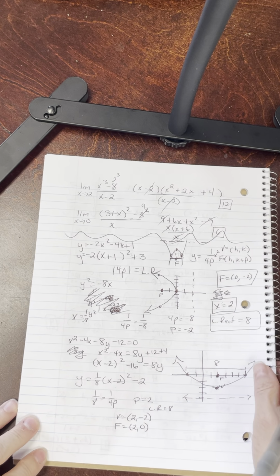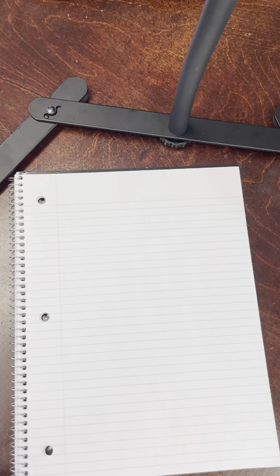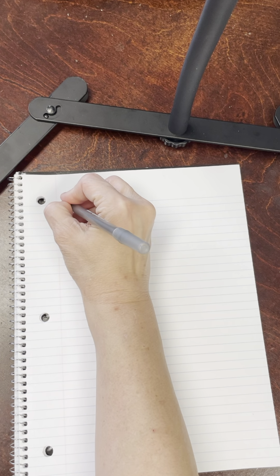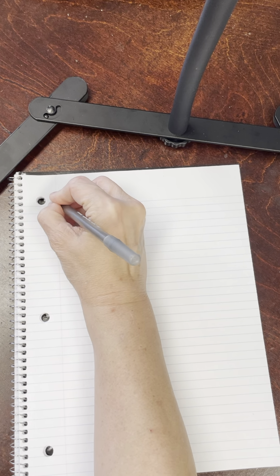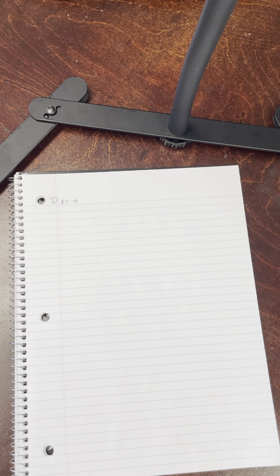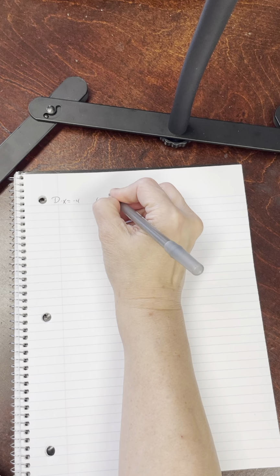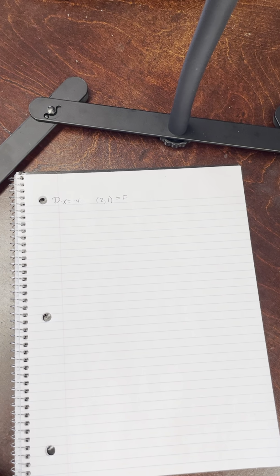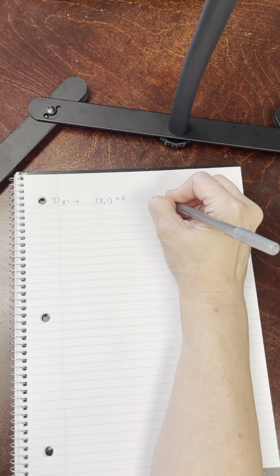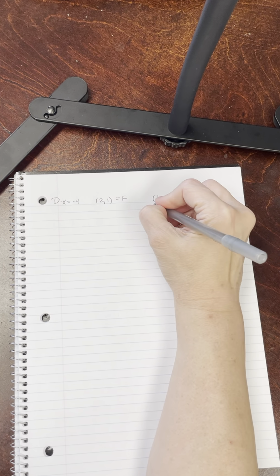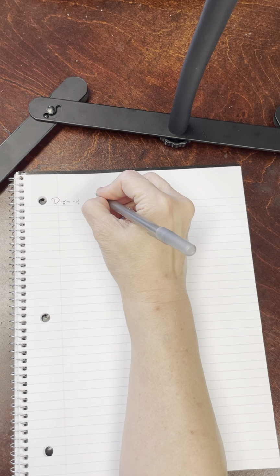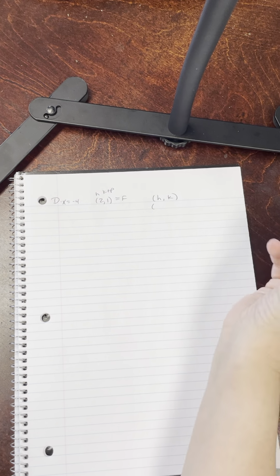Okay, finally, example 3. Find the equation of the parabola whose directrix is x equals -4. That's the directrix. And whose focus is at (2, 1). (2, 1) is the focus point. Find the equation of it. So I don't know my h and my k. I know that my focus point is h and k plus p.